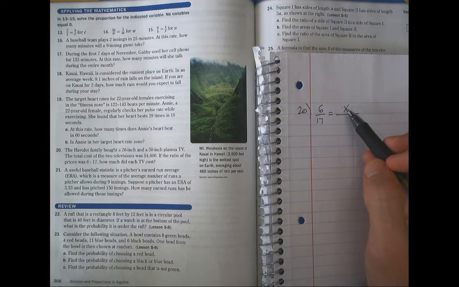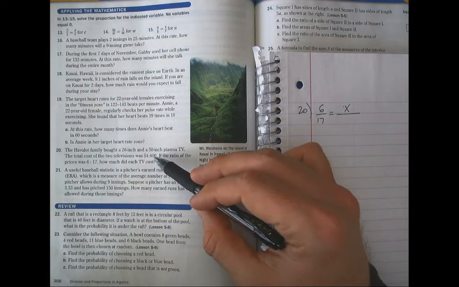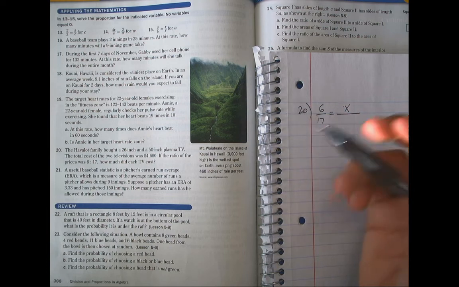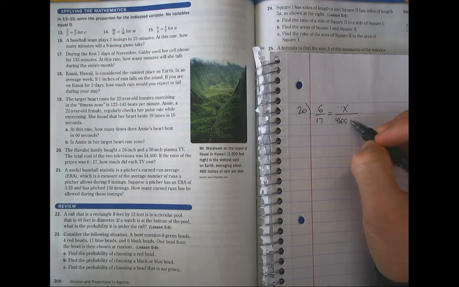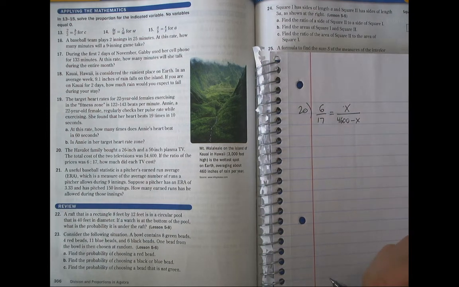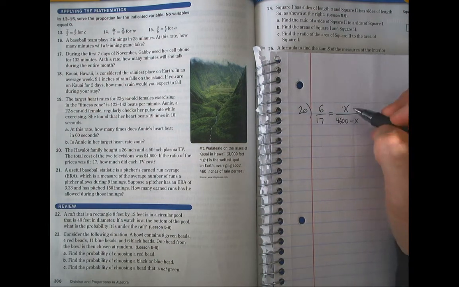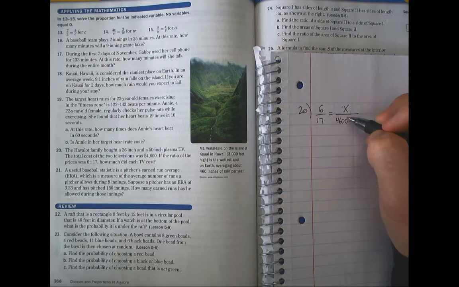So once I know what X is, I'm going to subtract it from $4,600 to find the cost of my other one. So how do I express that? $4,600 minus X. So I don't know what this costs, but once I do, to find out the price of my other one, I'm going to subtract the price of this television from the total, and that's going to leave me with the price of the other television. Okay, now I'm all set up.